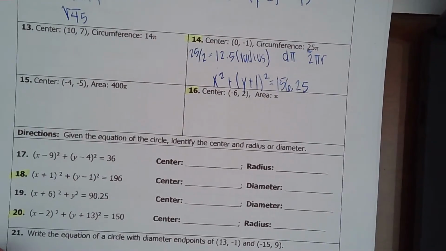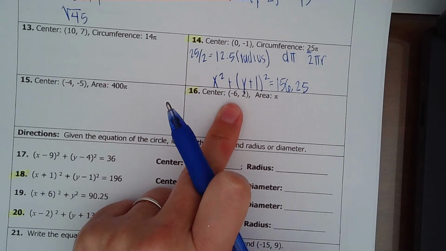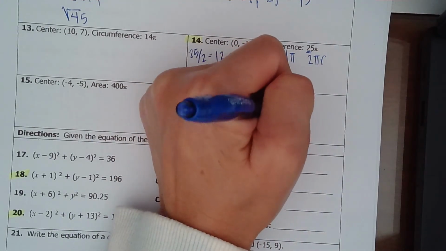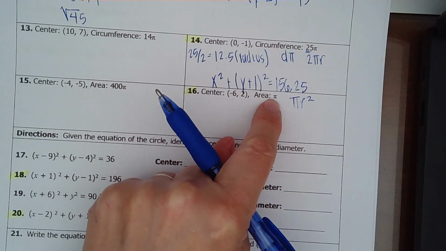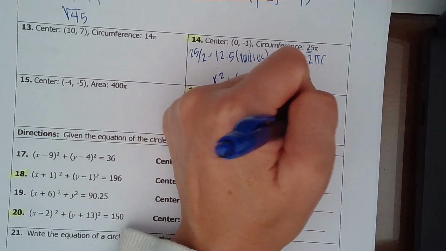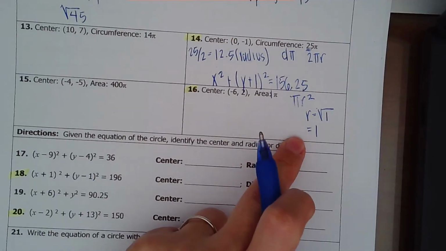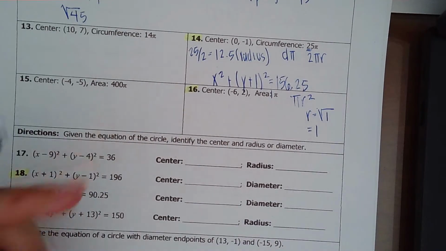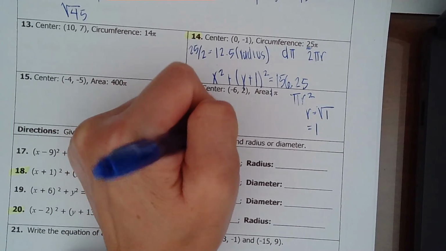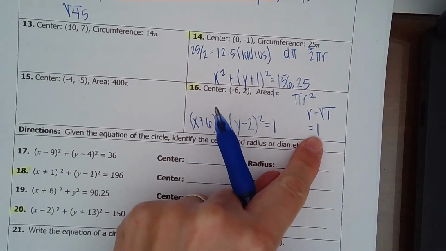All right, and then number 16, my center is (-6, 2), and my area is simply pi, which, remember, area is pi times your radius squared. Well, if there isn't a number here, remember, you guys, that there's technically a little 1. And if we wanted to figure out what that radius is, our radius would be equal to the square root of 1, which is simply 1. So we know that our radius is 1, and we know that our center is (-6, 2). So we're going to do (x + 6) squared plus (y - 2) squared equals 1, because 1 squared is simply 1.